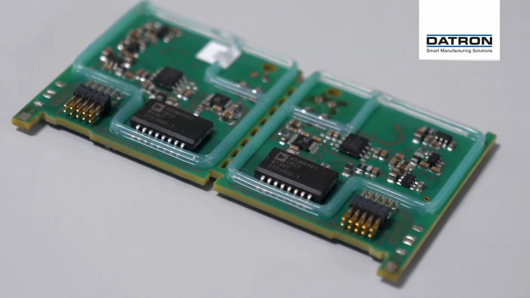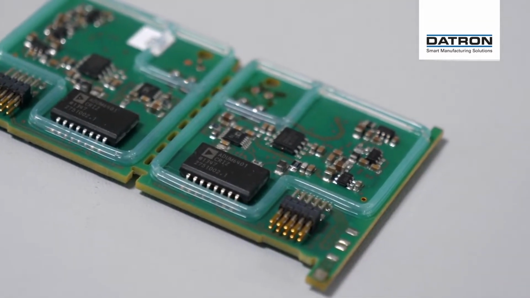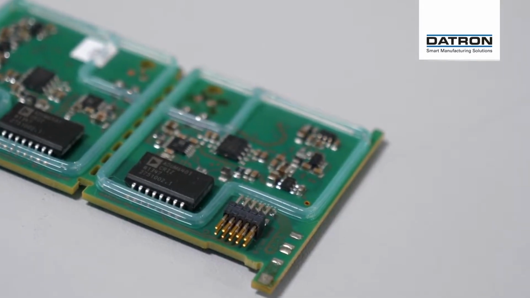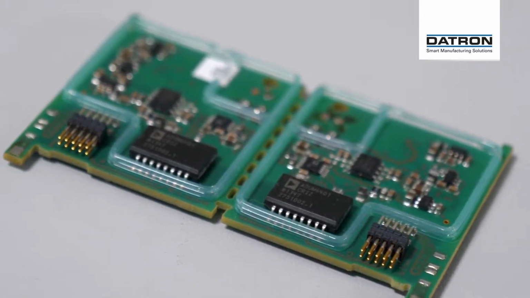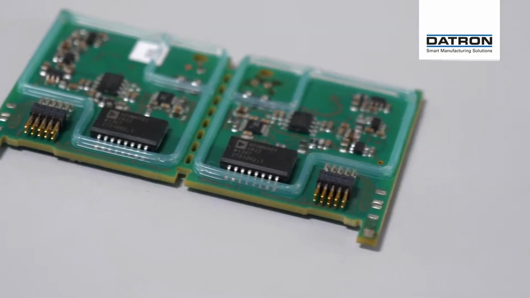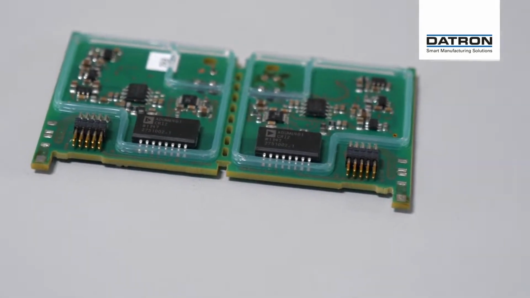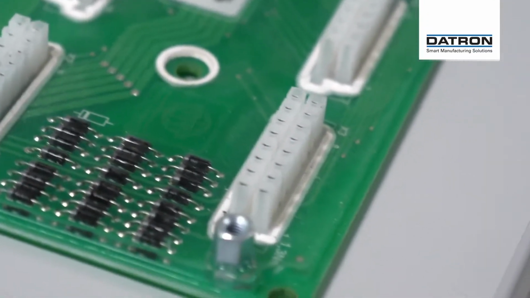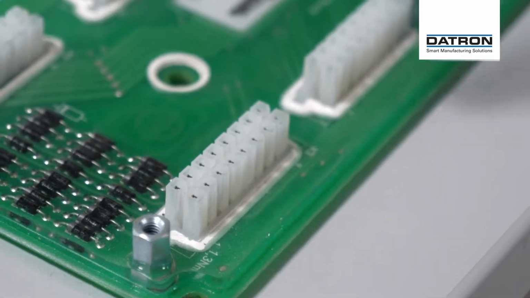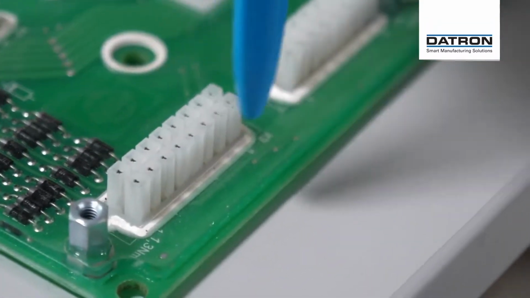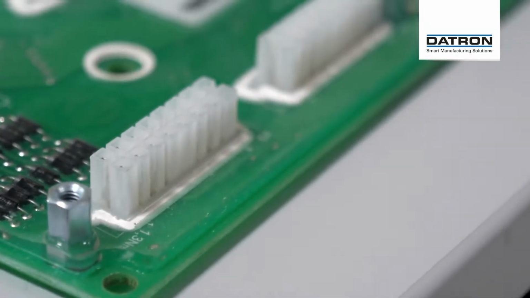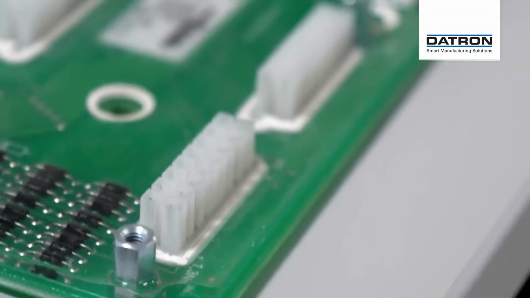After we put the dam, we fill the area with a fluid material to have 100% protection for the electronic parts. Another example here, this area, is also a dam and fill, where we are protecting the connector around it firstly with a dam, and then filling the board with a fluid material.